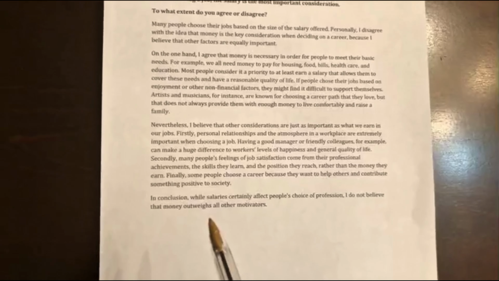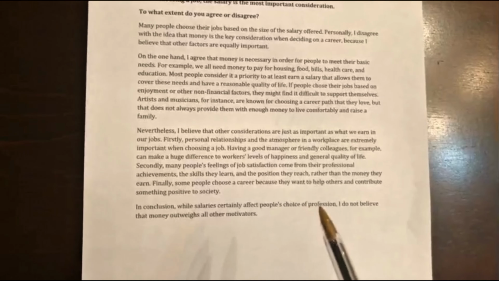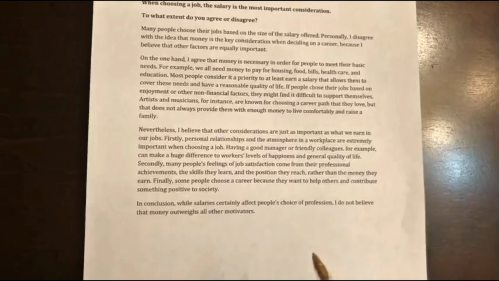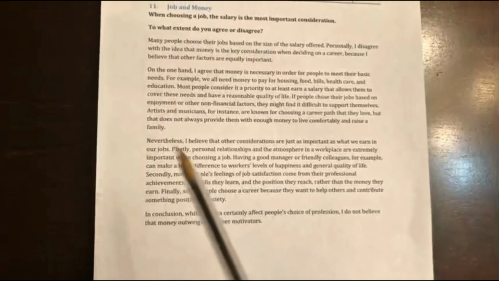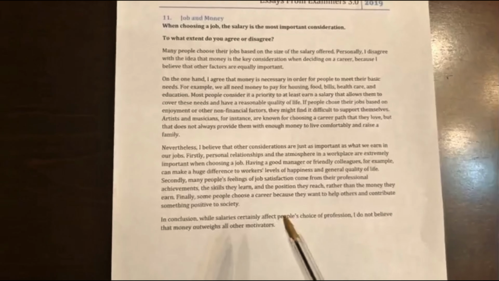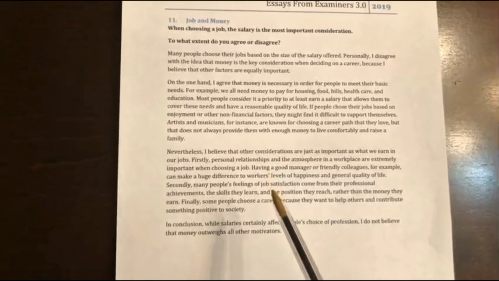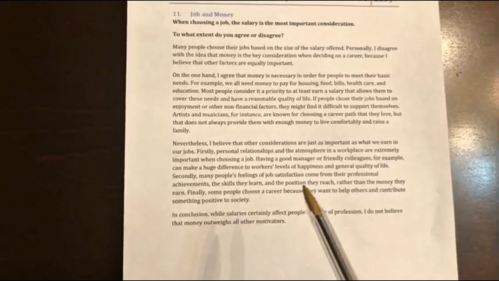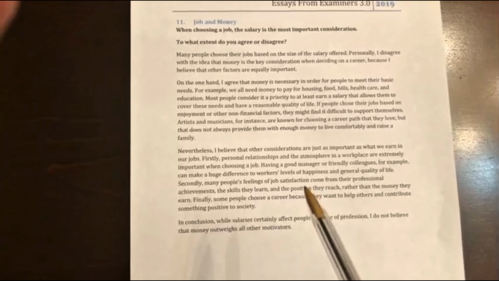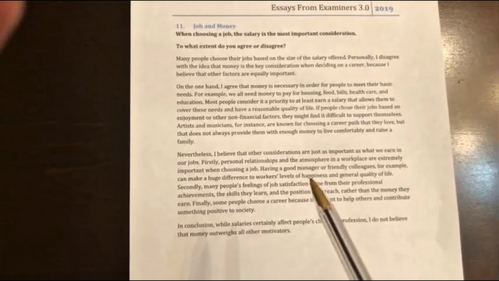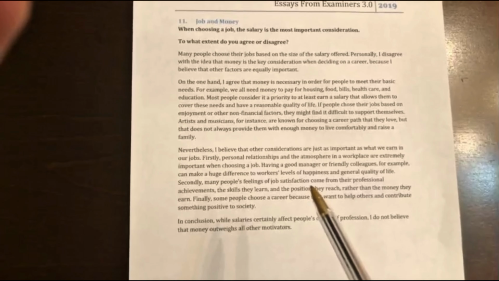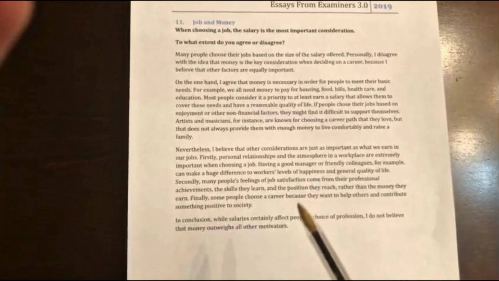In conclusion, while the salary certainly affects people's choice of profession, I do not believe that the money outweighs all other motivators. What he's doing is just rephrasing all of his essay. Now, I analyze this essay structurally, but it's going to take at least 20 or 30 minutes, though I try to do it as fast as possible. So I think you get the idea of how you can analyze the essay with structure.